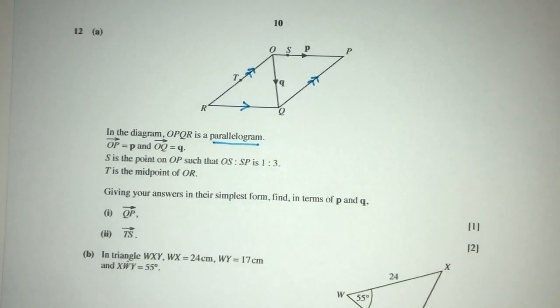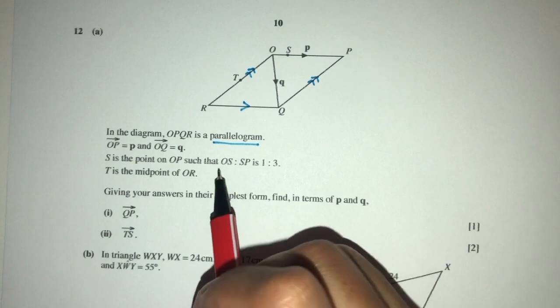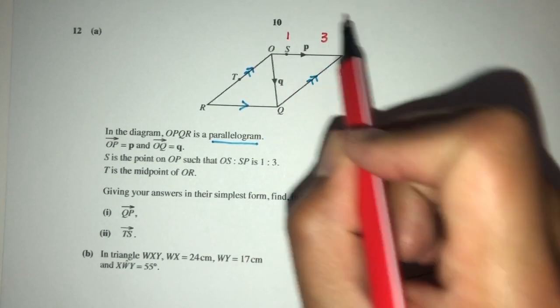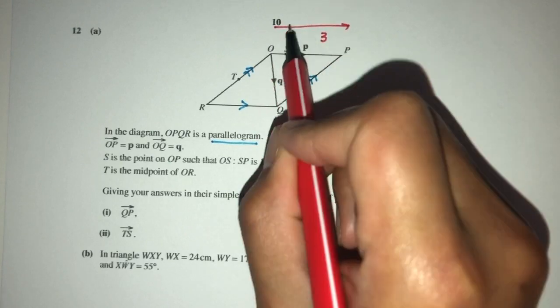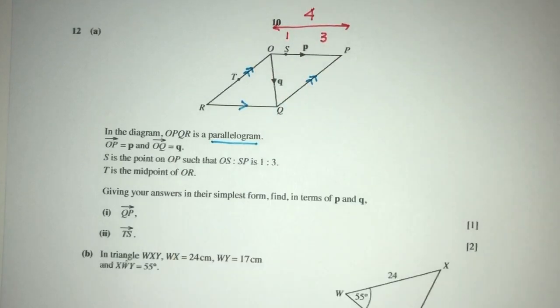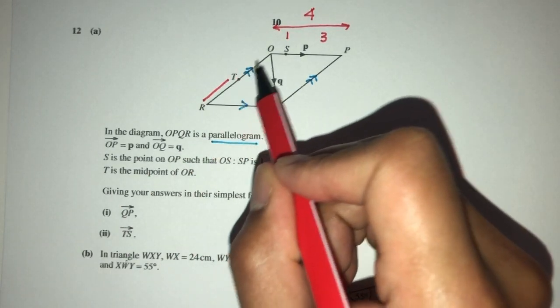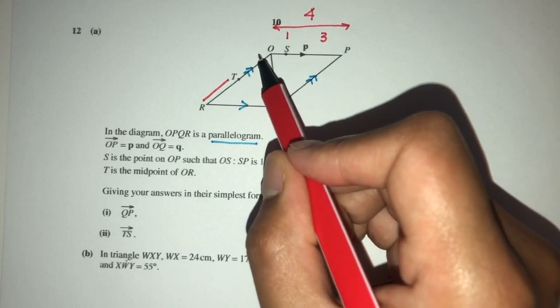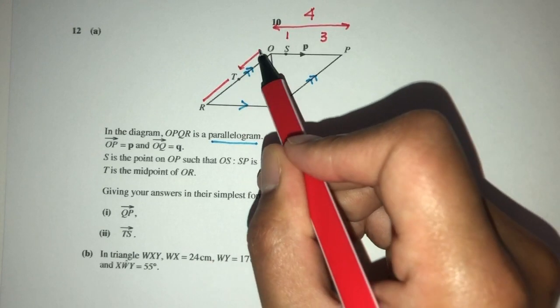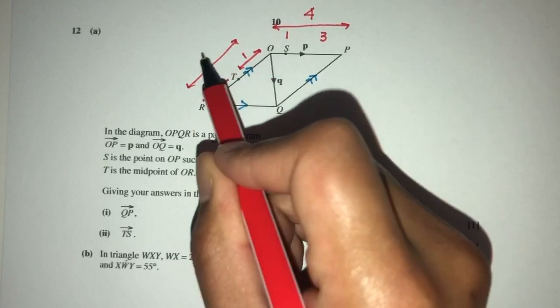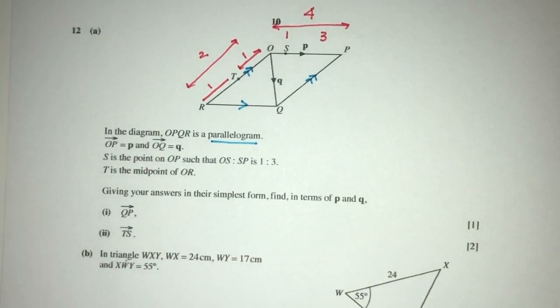Now S is the point on OP such that the ratio of OS to SP is 1 to 3. This is 1, and 2, 2, 3. So everything together will be 1 plus 3, which is 4. Now T is the midpoint of OR, which means this is 1 and 1, so everything will be 2 together. Okay, let's move on to the question.